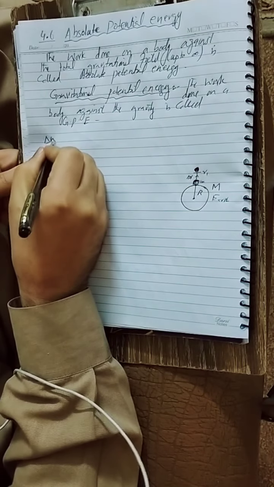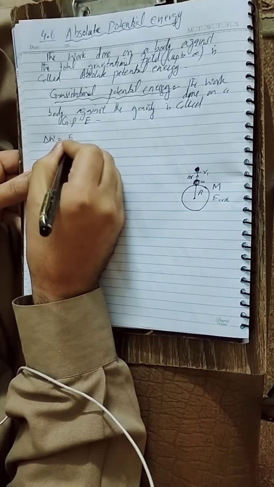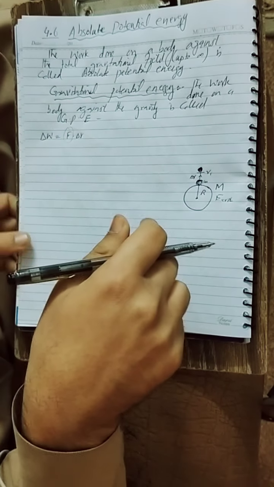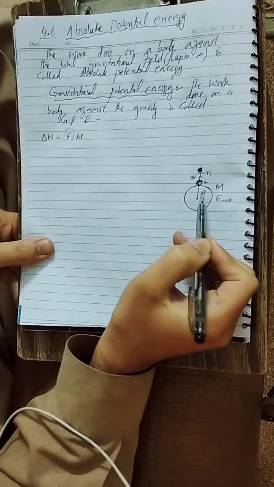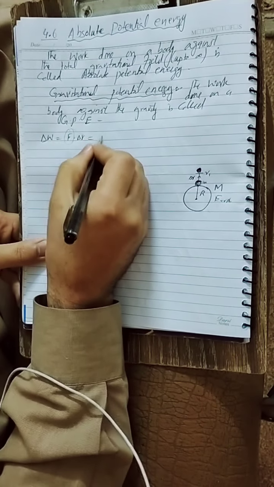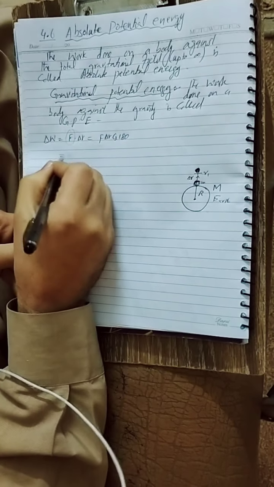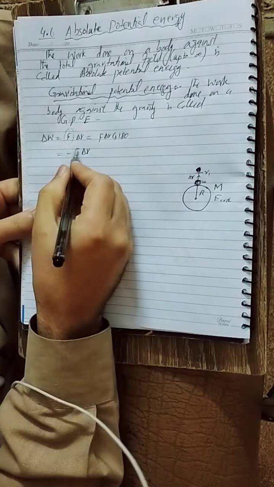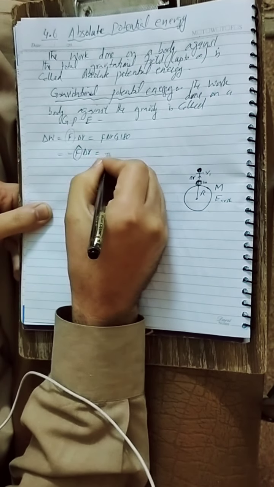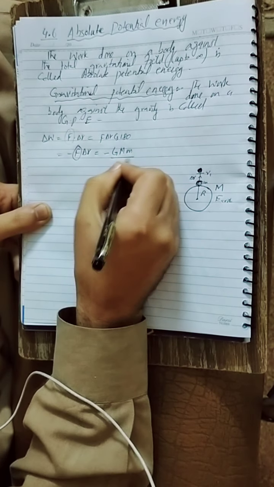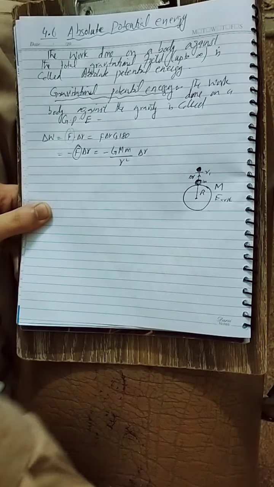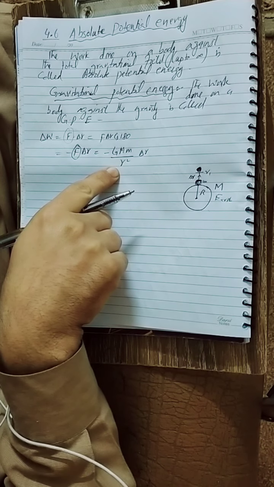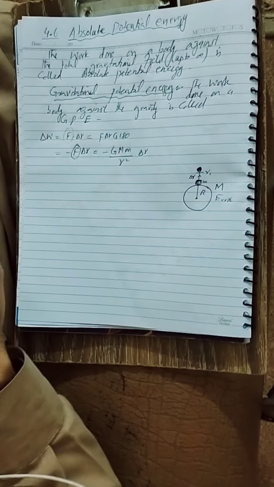So work done is defined as force into displacement. This force is actually downward and the displacement is upward. Gravity force is always downward and here the displacement is covering upward. So if I remove the dot, I'll place cos theta, but theta will be 180 degrees. So this work done is minus F del r, because cos 180 is minus 1. And this force is actually the gravitational force. The formula for the gravitational force is F is equal to minus G M m divided by r square. Capital M shows the mass of the earth, small m shows the mass of the body.